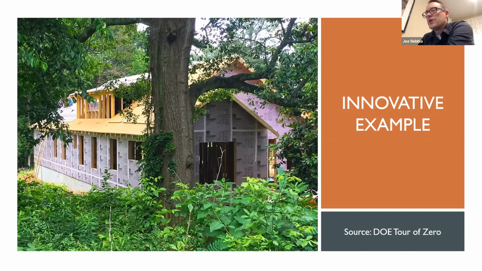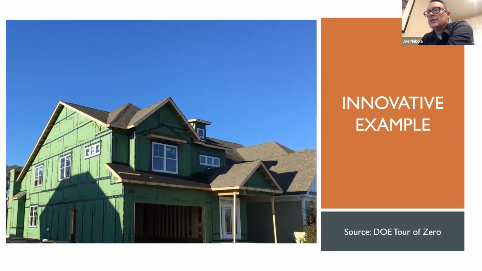This is an exterior rigid foam. All the joints and seams are taped. That's important. I think this one's in Georgia. This one is insulated structural sheathing. So it's both structural and insulated, and that's a system that does that, and so it's getting that continuous insulation to the exterior.